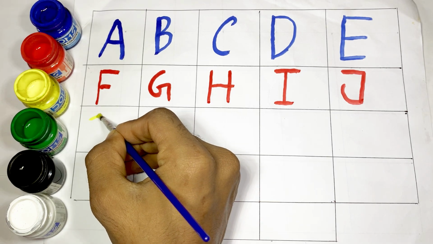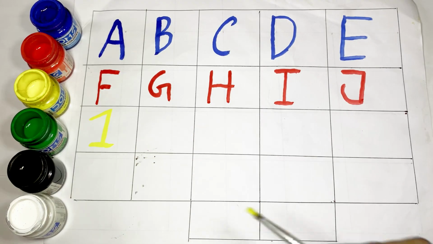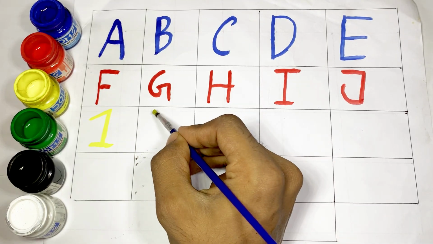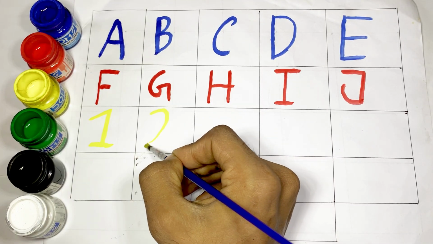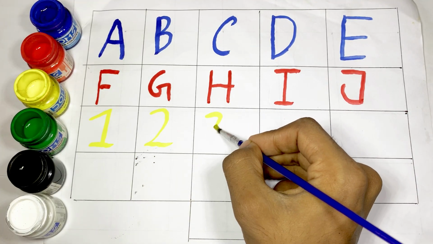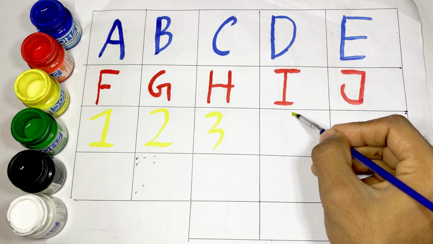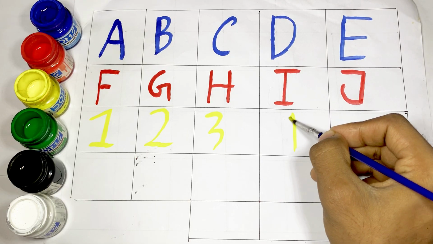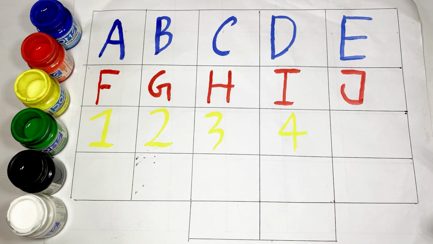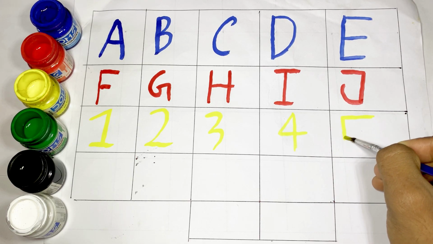First we draw 1. O-N-E, 1. The numbers: 1, 2, T-W-O, 2, 3, T-H-R-E-E, 3, 4, F-O-U-R, 4, 5, F-I-V-E, 5.